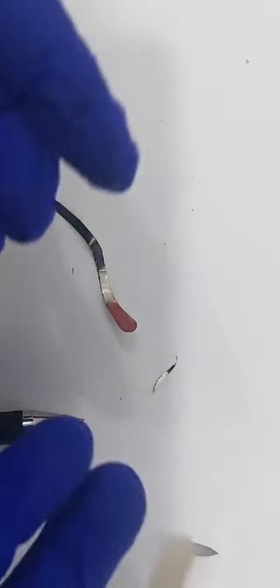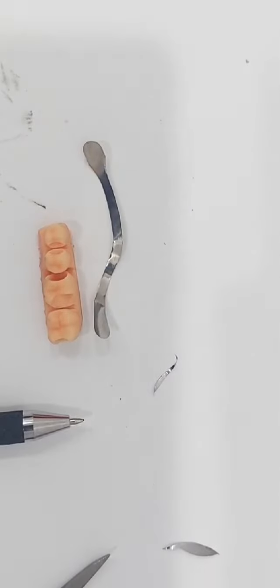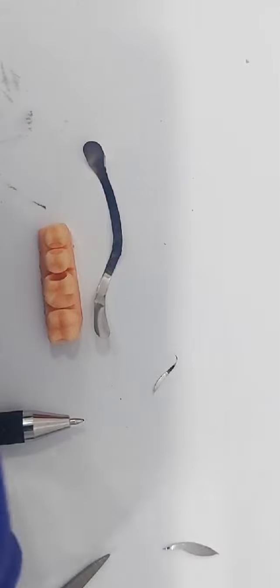You just want to raise it up vertically. So I'll just attach that to a retainer as well.